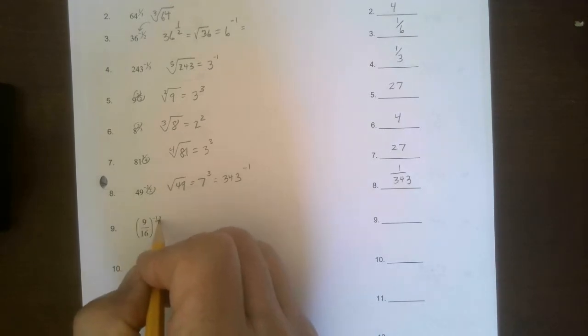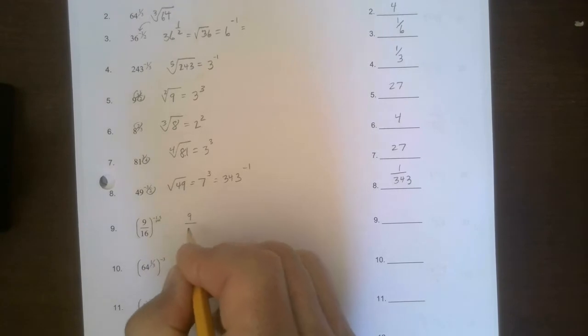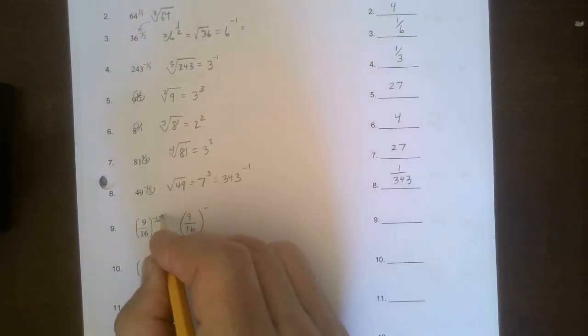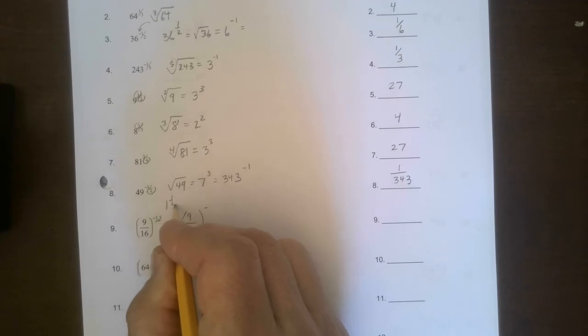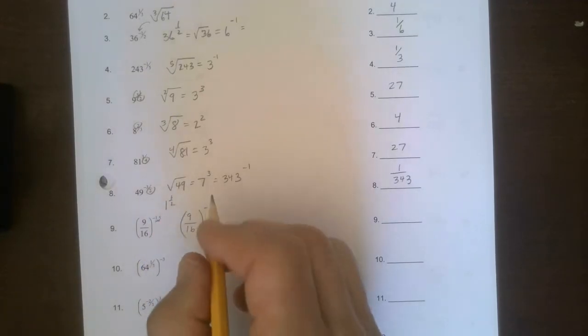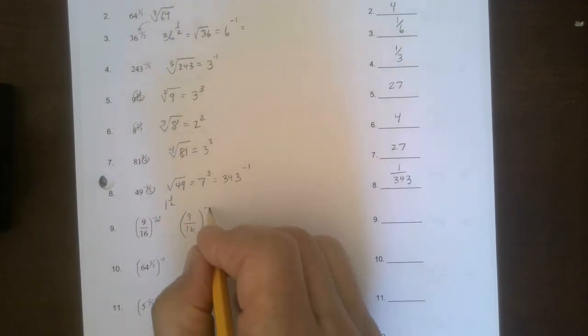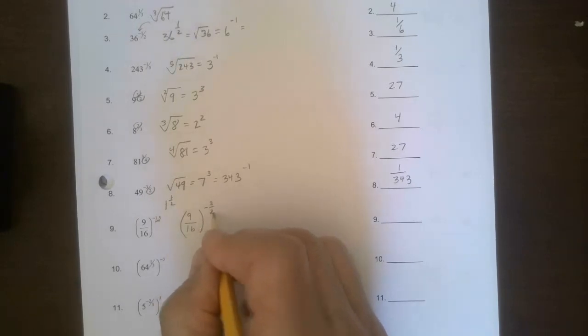Whenever they give you decimals, understand that the previous 8 problems were fractions, and that's what we understand. So we're going to convert this to a fraction. So 9/16 to the negative, see, 1.5 is 1.5. If we turn that mixed number into an improper fraction, it'd be negative 3/2.